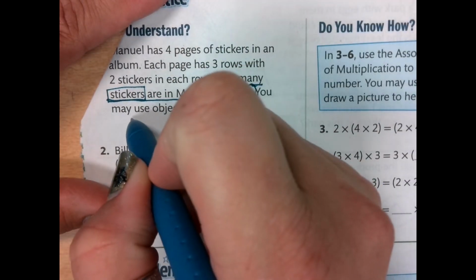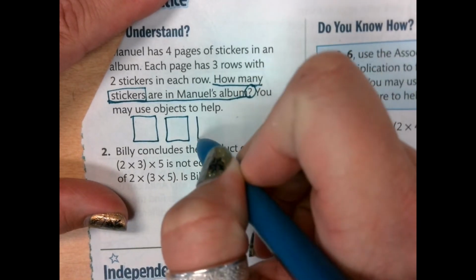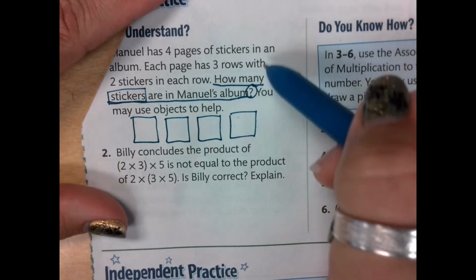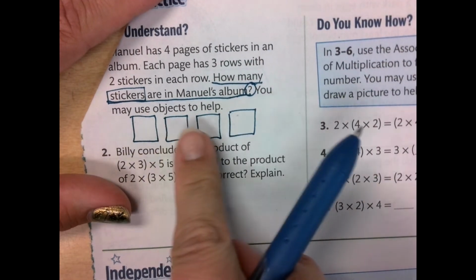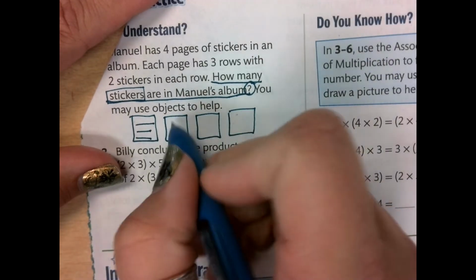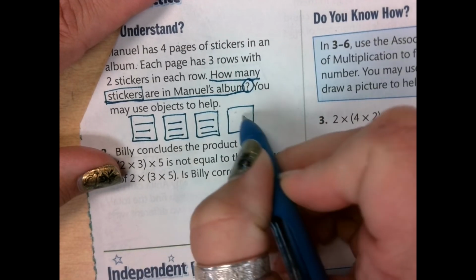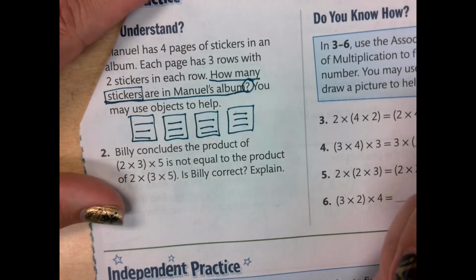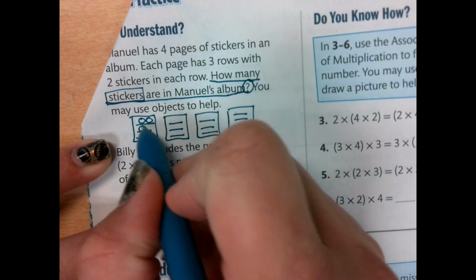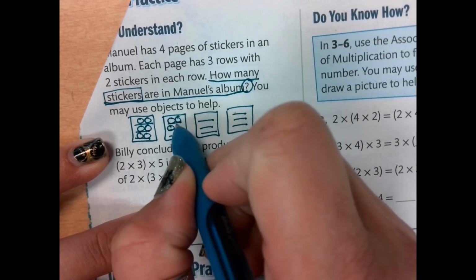So, you know what? Draw 4 pages. So 4 pages, boom, here we go. Each page has 3 rows. So 1, 2, 3 rows. 1, 2, 3 rows. 1, 2, 3, 1, 2, 3. 2 stickers in each row. So 1, 2, 1, 2, 1, 2. 2 stickers on each row.